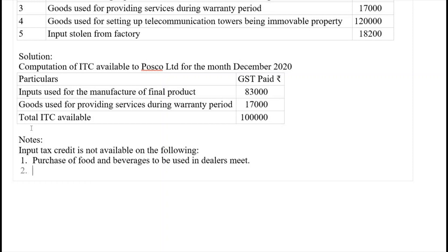Then next, goods used for setting up of telecommunication towers being an immovable property.